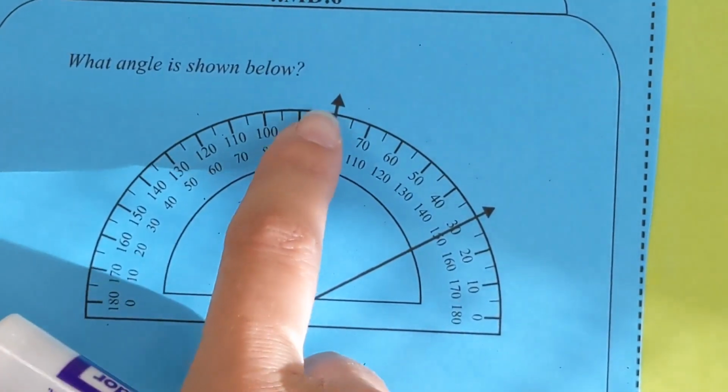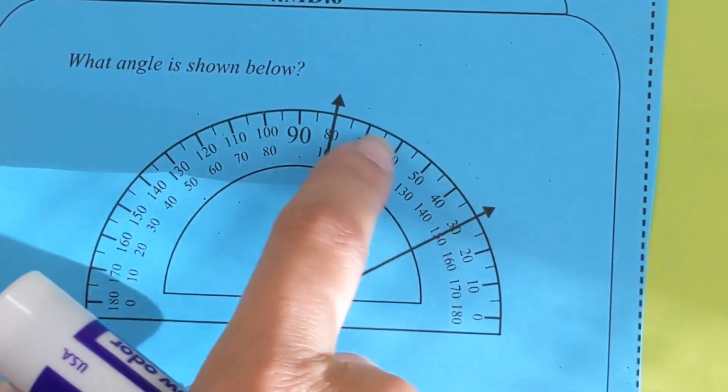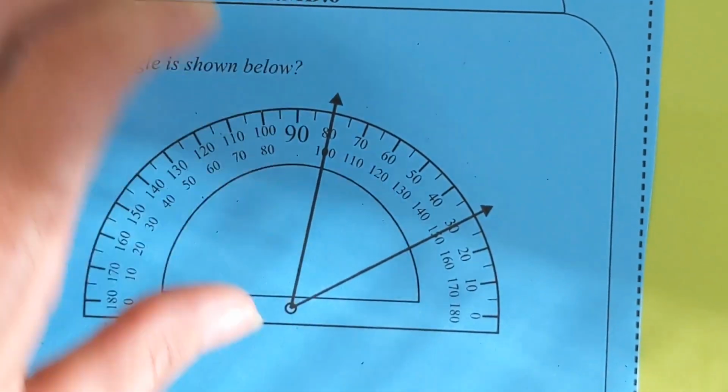Another way we could do that is 80 minus 30. That gives us how much space is in between. So that's 50 degrees. All right, let's look at one more.